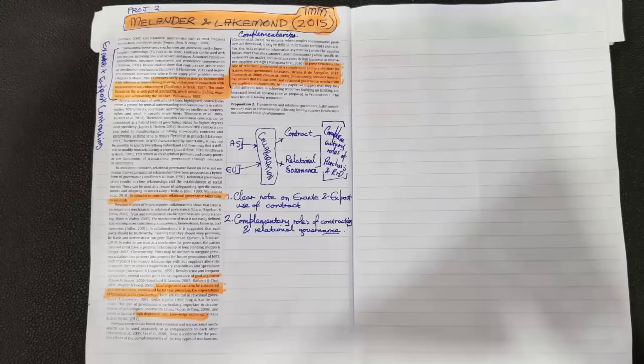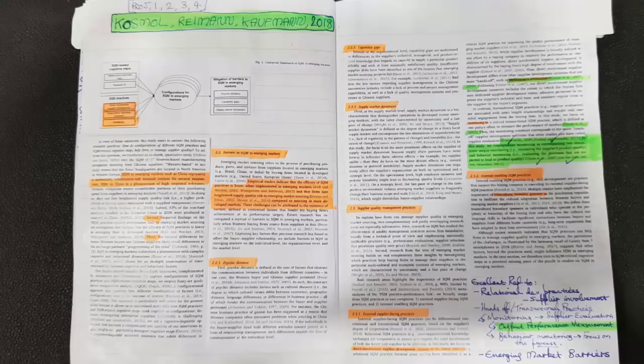What about Melander and Lakemold? Well, they looked at contract and relational governance, and that's how they described those two constructs. What about Cosmo, Raymond, and Kaufman? It was 2018, a recent study. What are they measuring? Well, they're measuring direct involvement, supplier engagement, and then they also looked at monitoring. They call it monitoring. So what did they call monitoring? Then you go in here to find out how they explained monitoring, and they explain it in detail here.